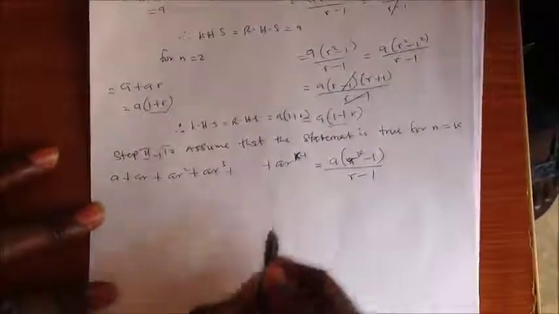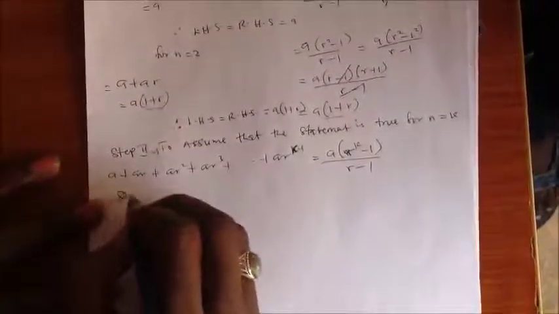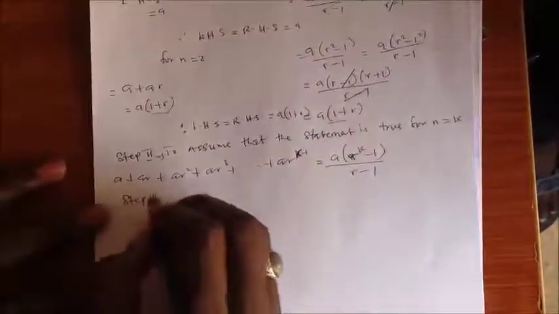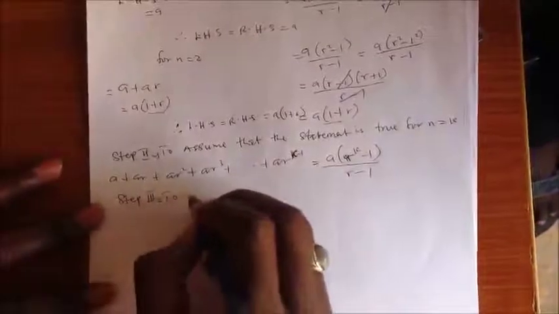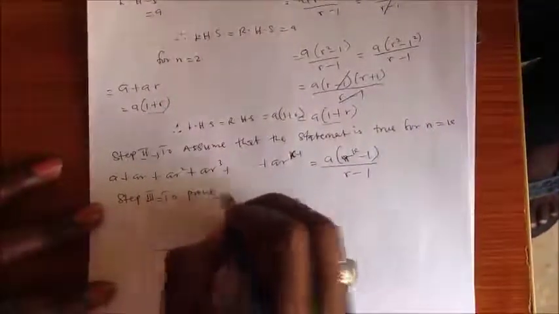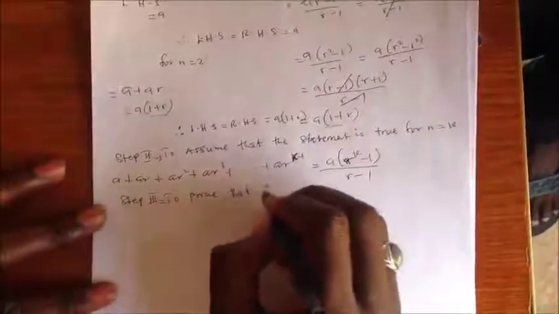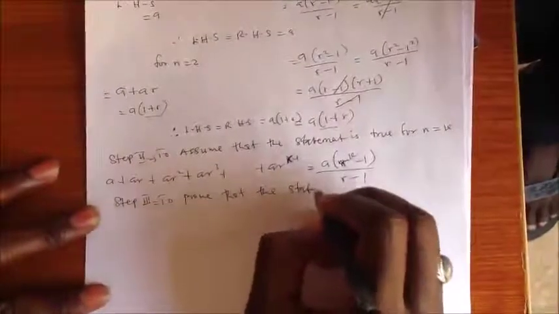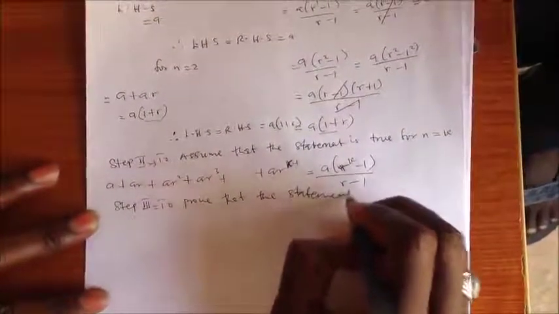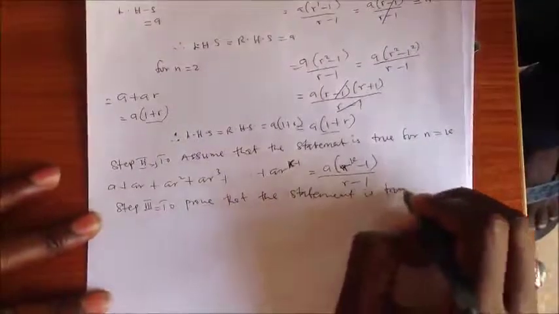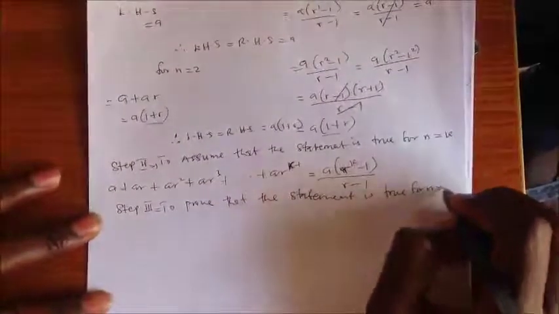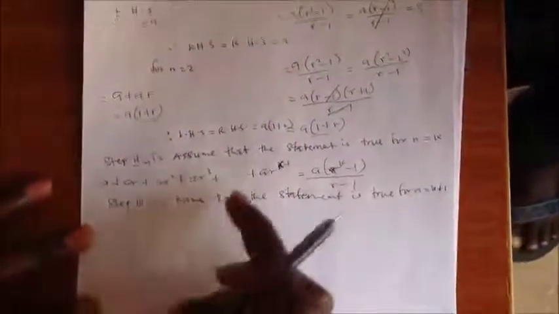Then we go to step 3. Step 3 says to prove that the statement is true for n equals k plus 1. From here to here, this is our k terms.